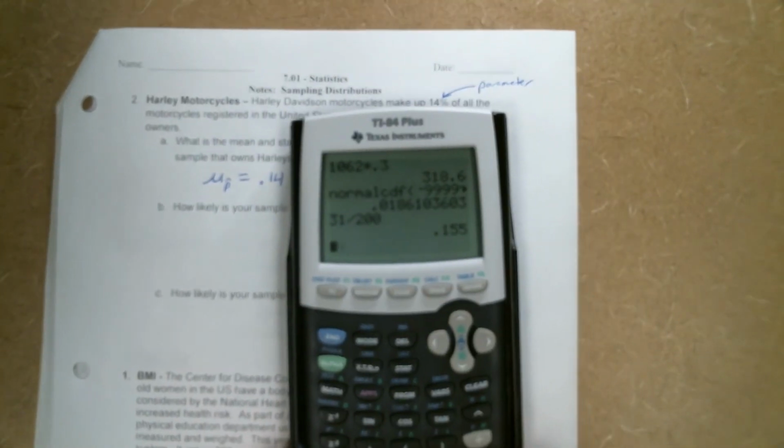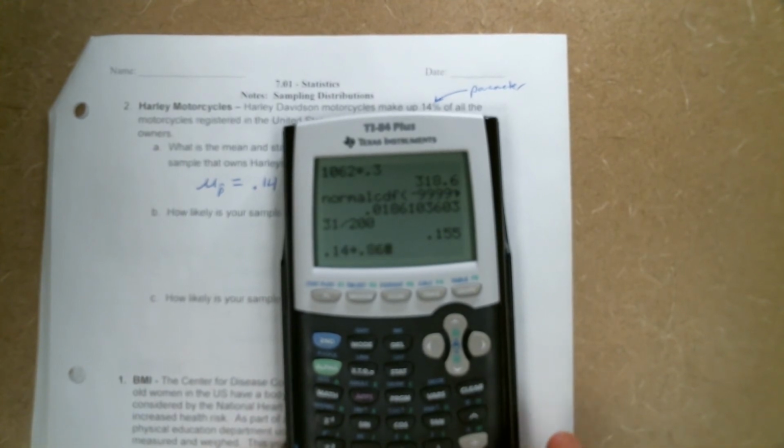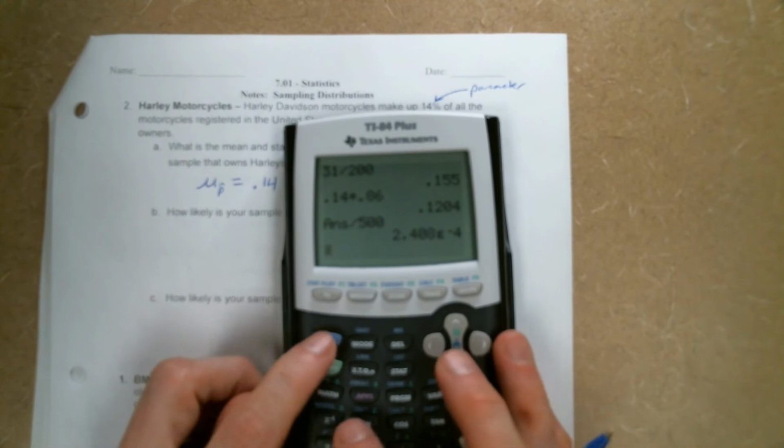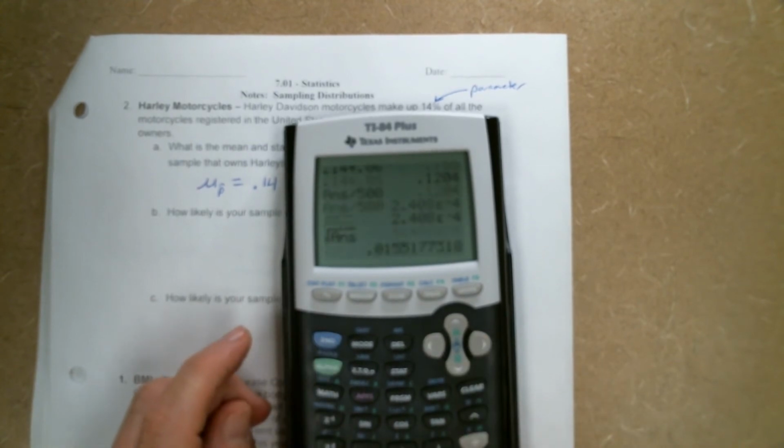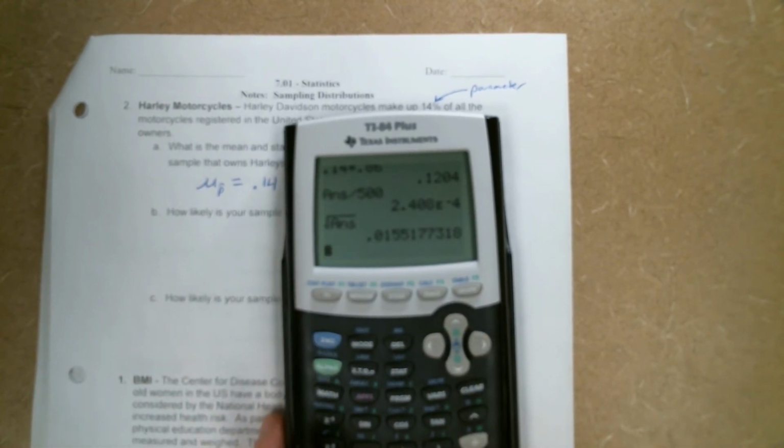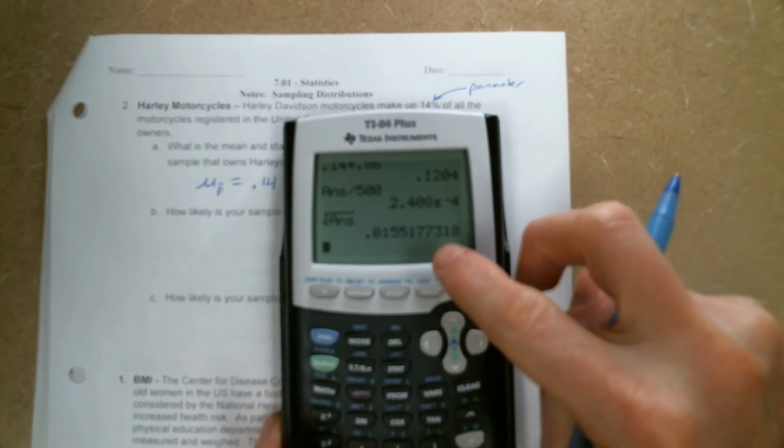So 0.14 times 0.86 divided by 500 is a really small number, but when we take the square root of that, it works out to be 0.0155.